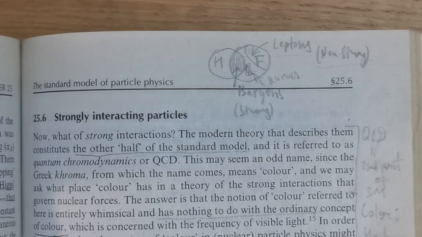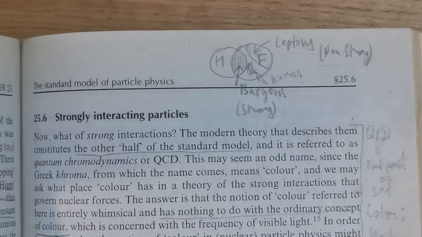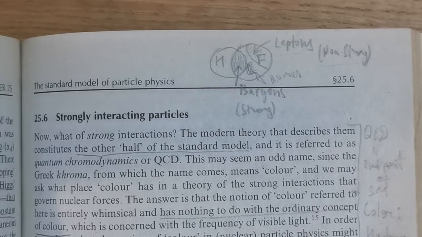Actually, a vast number of hadrons have been discovered in cosmic rays and in accelerators.